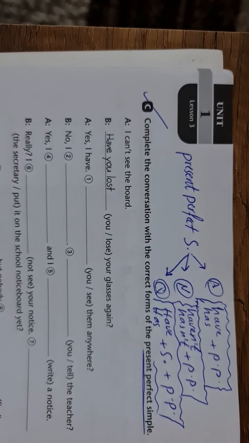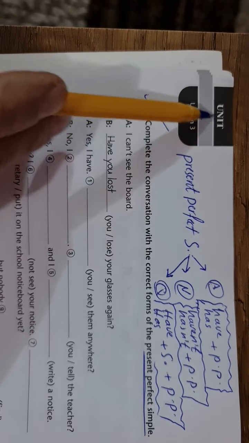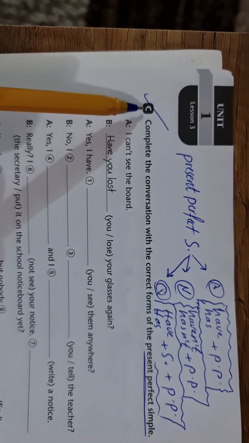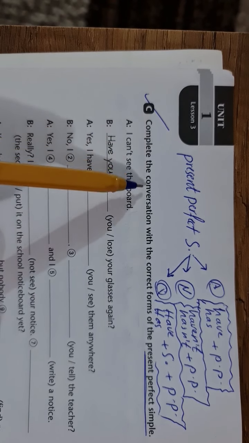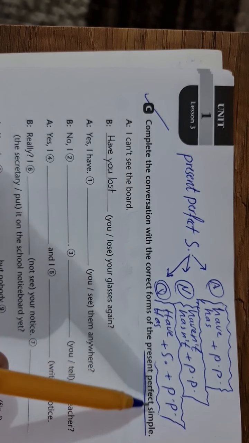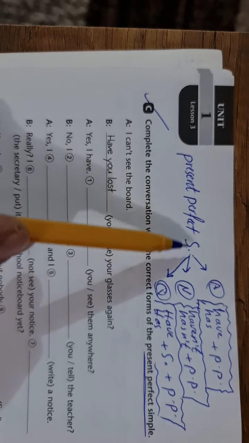Welcome, my dear students, once again. We are still in Unit 1, Lesson 3, Exercise C. Be attentive to me, please. Complete the conversation with the correct forms of the present perfect simple. Students, you know, the present perfect simple.